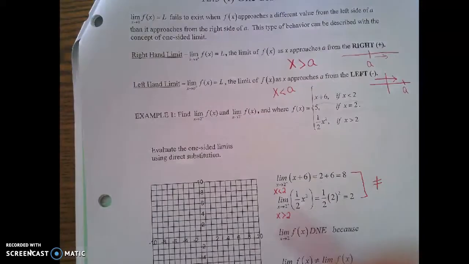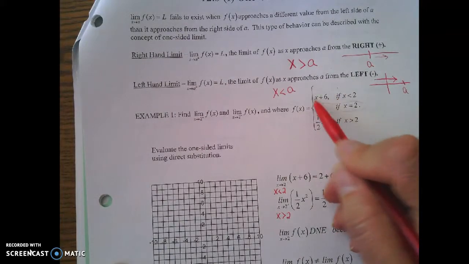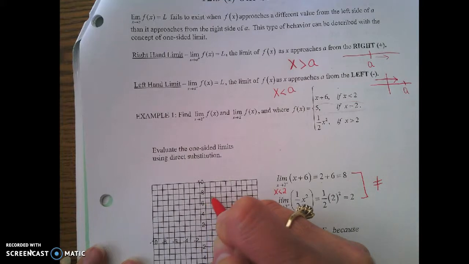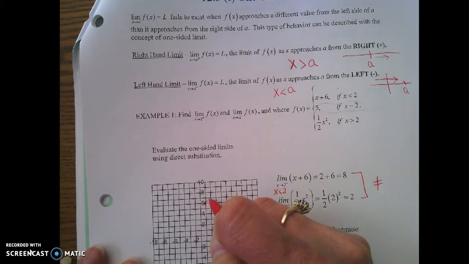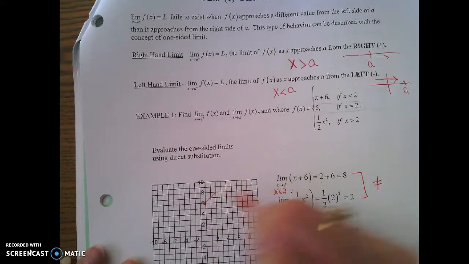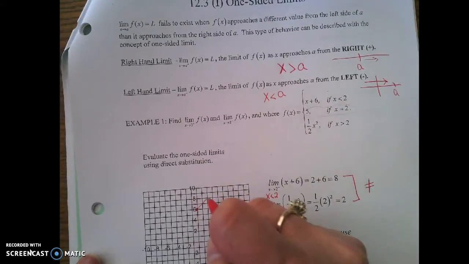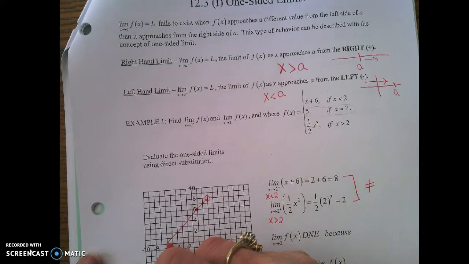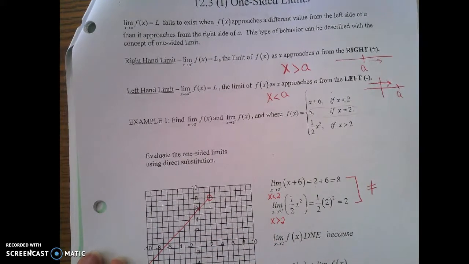And if you were to graph these functions, this is a linear function. The y-intercept is 6 and the slope is 1. So at 2, it's not defined. We need an open circle. But this is what it looks like for all the values less than 2.